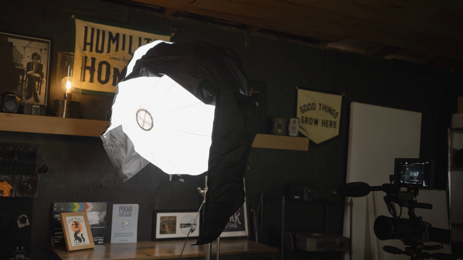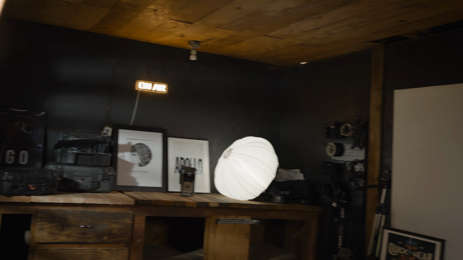I think this is at 4%, I believe, and it's doing a great job, but it's on the same side as this practical light behind me, and it's the same color temperature to kind of give the illusion as if that is what's lighting the scene.